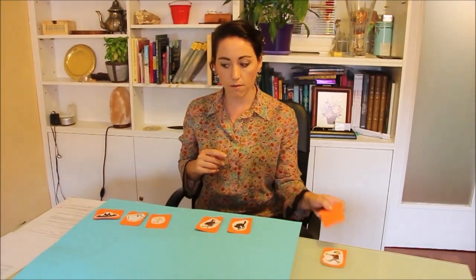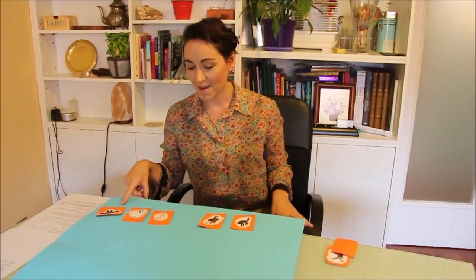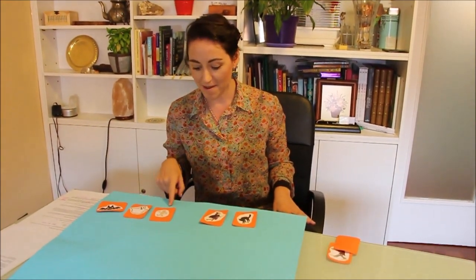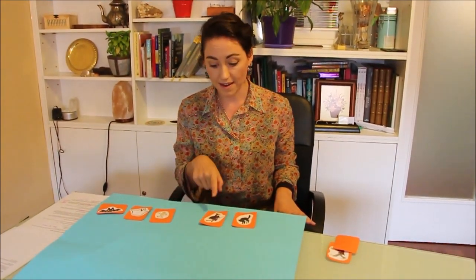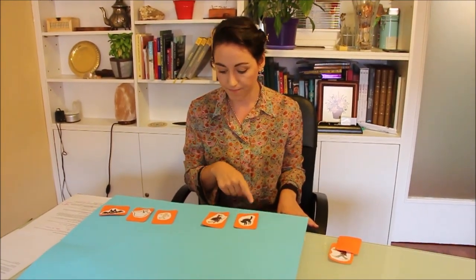And then you go, oi. Uh-oh. A bat, a ghost, a mummy, a pumpkin, a witch, a cat. So you keep chanting, you keep taking them away. And the children, this is really good for their muscle memory. So the children are chanting with you and they're getting that muscle memory in their mouths.